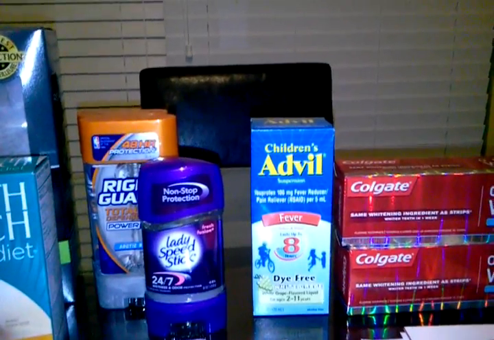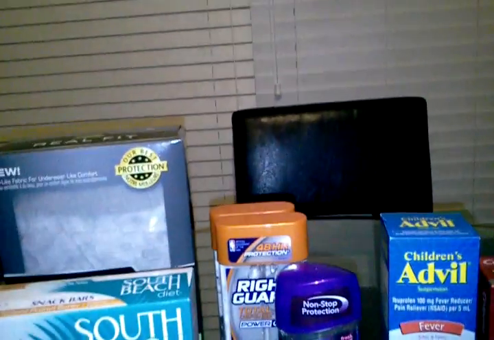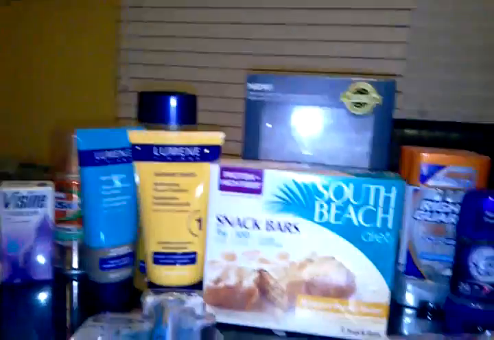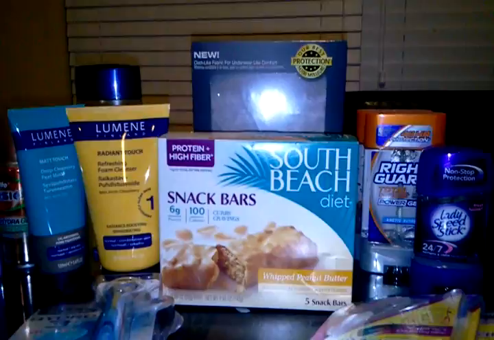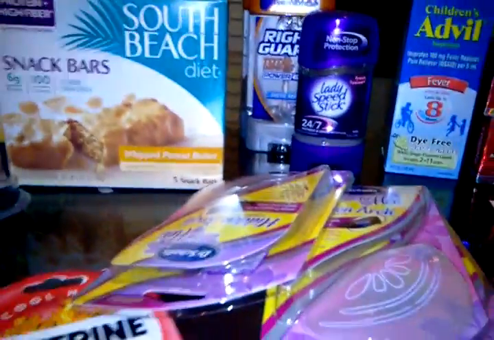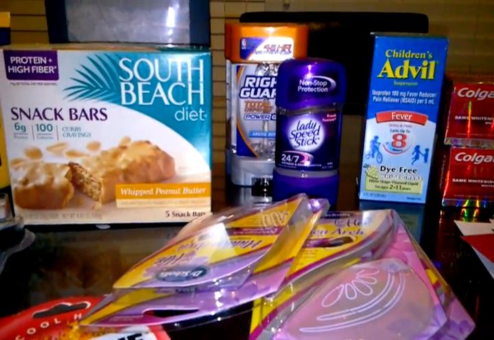I did have a $1 manufacturer's coupon for that. The Lady Speed Stick, I didn't have a coupon for that. The Right Guard, I had a $3 off coupon for that. The South Beach snack bars, I didn't have a coupon for that. I had a $1 coupon for the Depend. The Dr. Scholl's, I had $3 off of each for those.